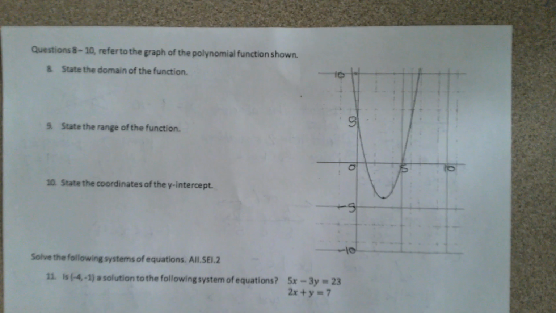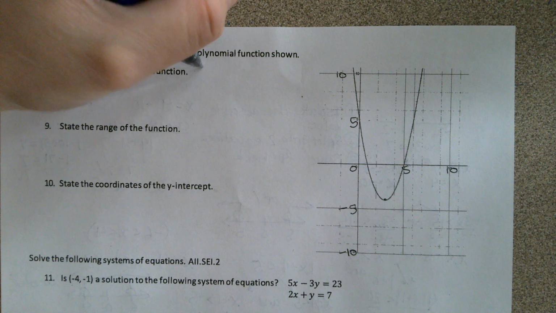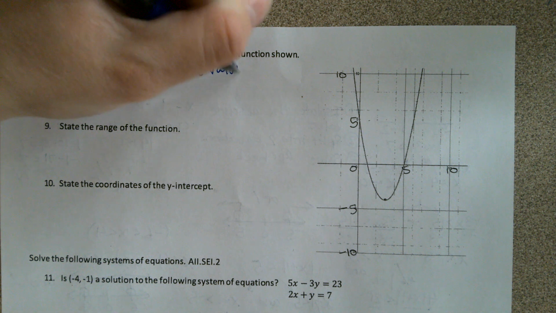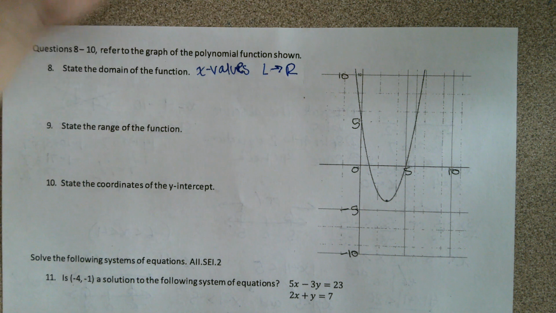8 through 10 refer to the graph of the polynomial function shown. So parts of a graph is what we're looking at. Number 8, state the domain of the function. The domain, that's your x values. And we get those by reading the graph from left to right on the x-axis.